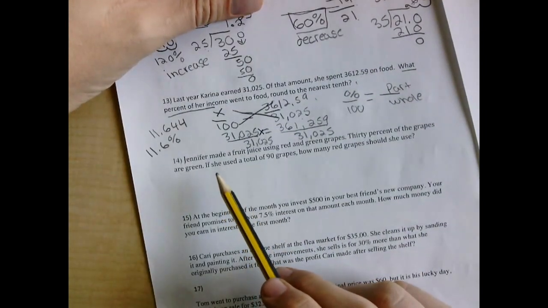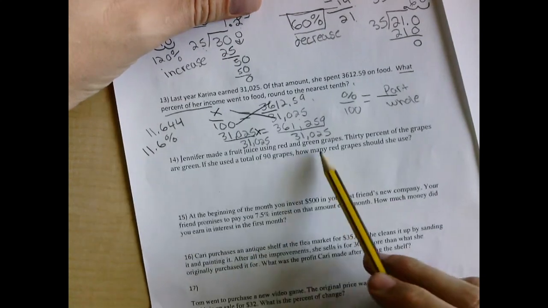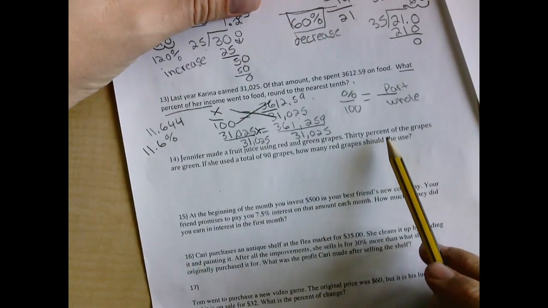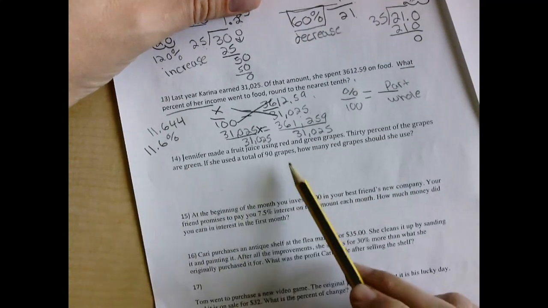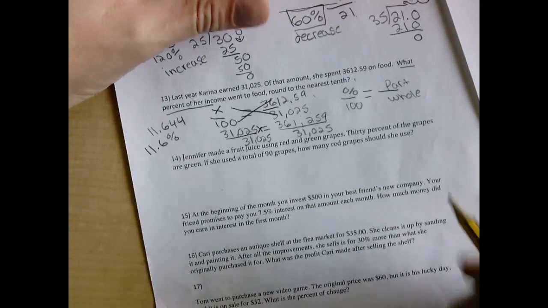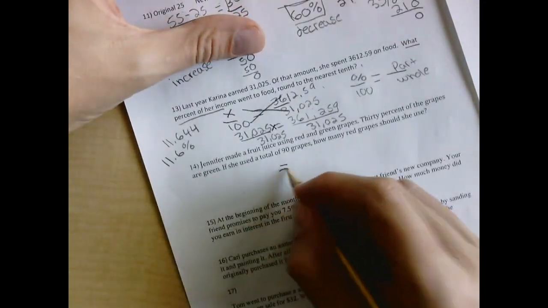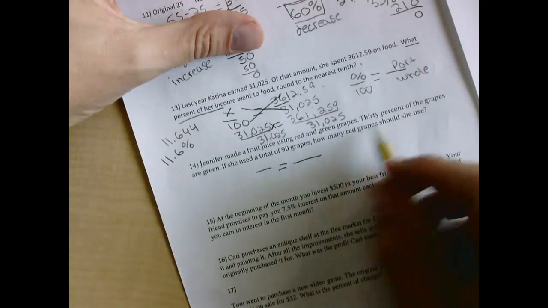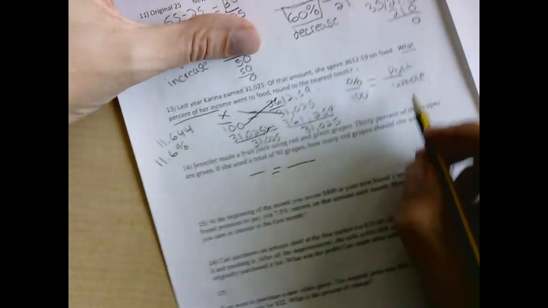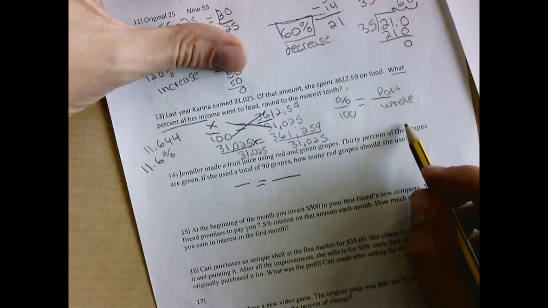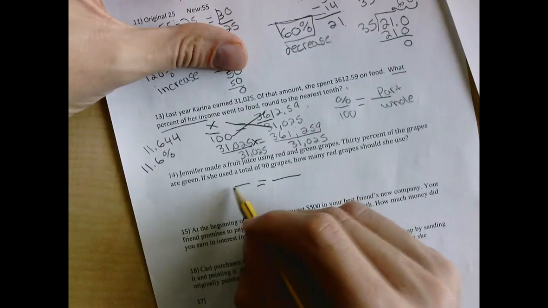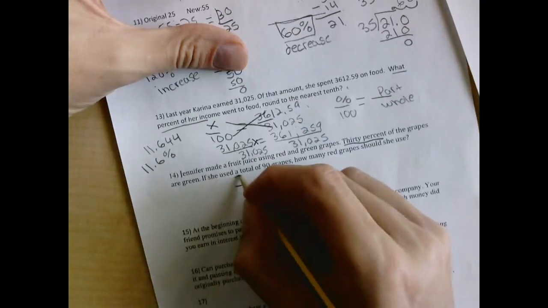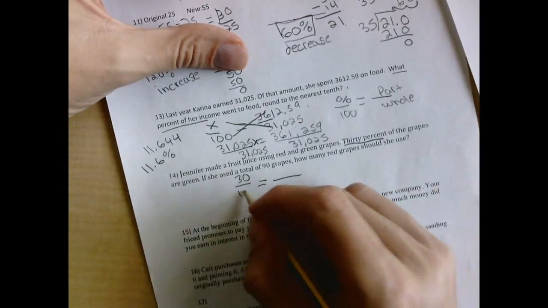Jennifer made a fruit juice using red and green grapes. 30% of the grapes are green. If she used a total of 90 grapes, how many red grapes should she use? So we'll begin by setting up a proportion where we have percent over 100 is equal to part over whole. So our percent is 30% out of 100.